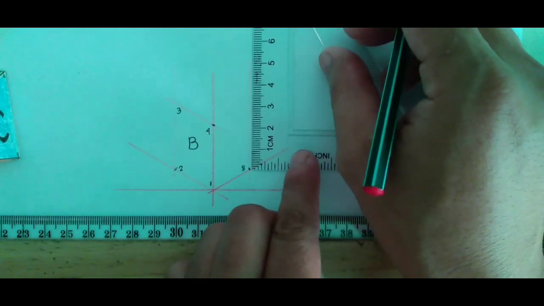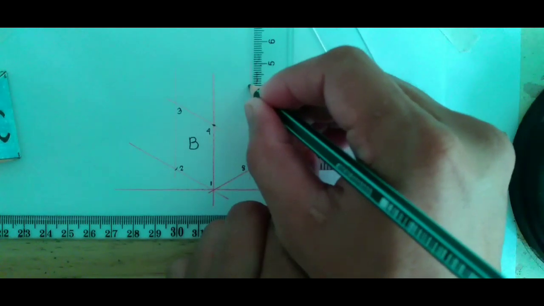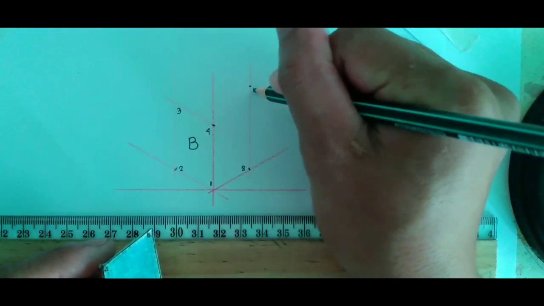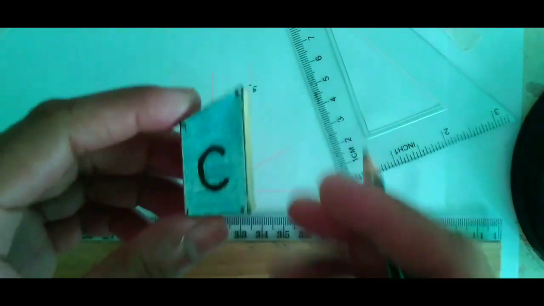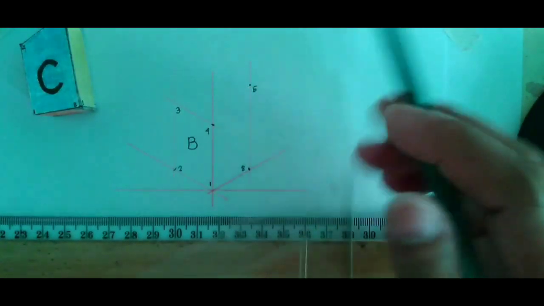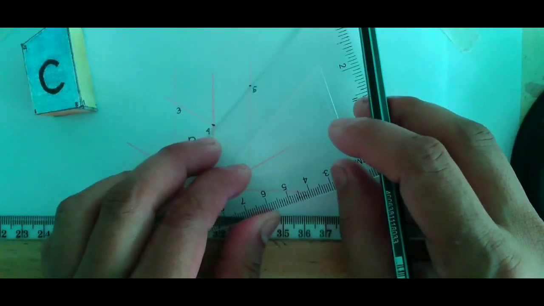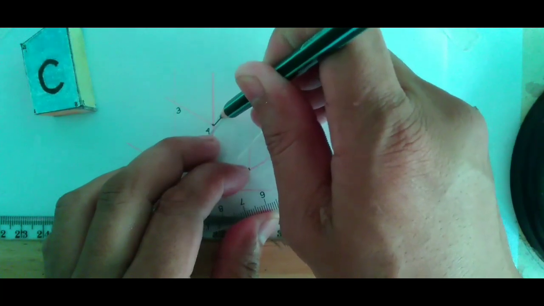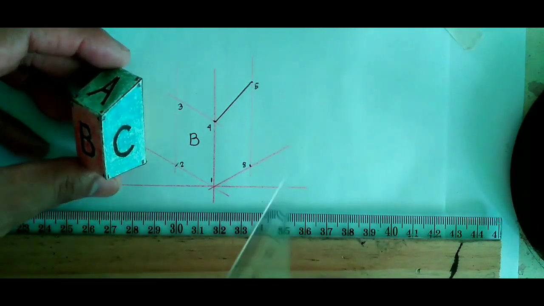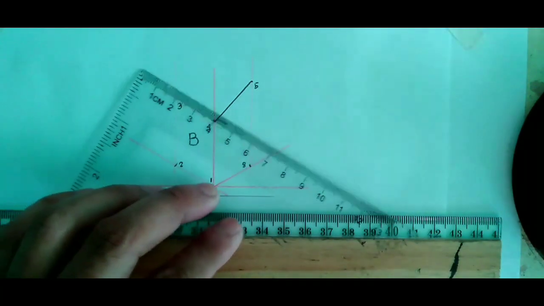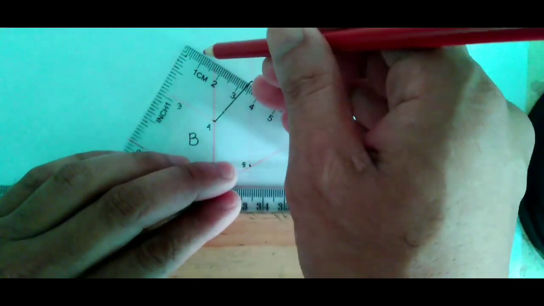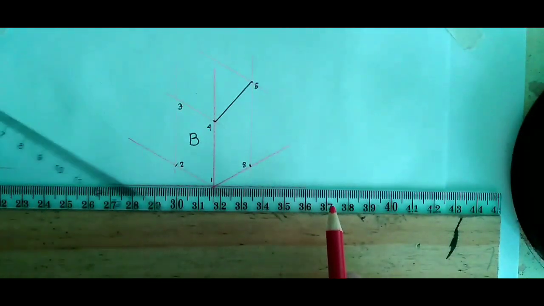We are going to plot the 4 centimeters on this vertical line. This point is point 5. In order to complete the surface, simply connect point 4 and point 5. The next step now is to draw a left 30 degrees cross axis from point 5.